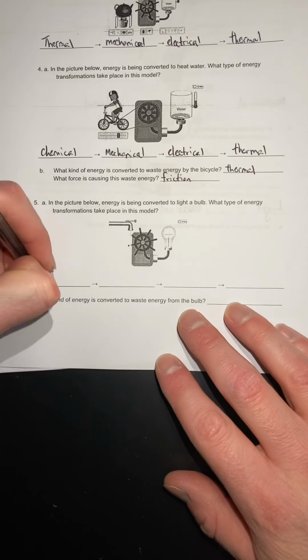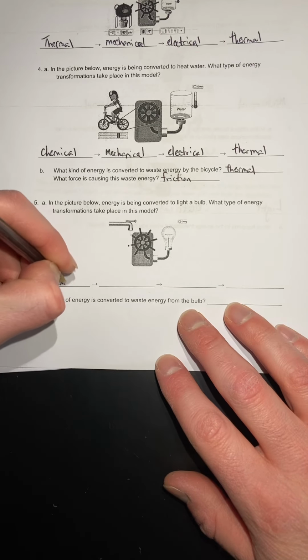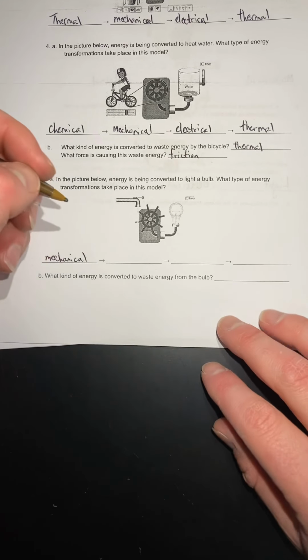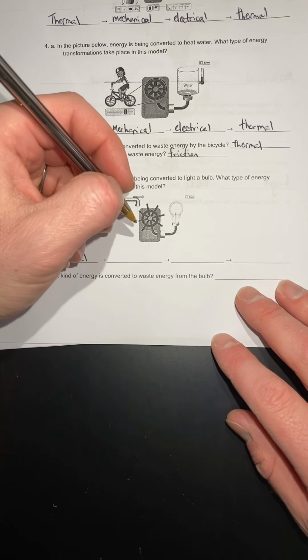All right, and then if we set up the water and the wheel and the light bulb, so right here, what kind do we have to start out with? Mechanical. And what is the mechanical transferred into? That is electrical.